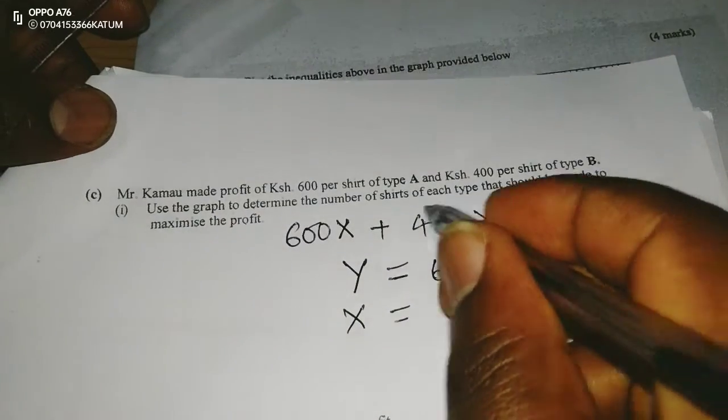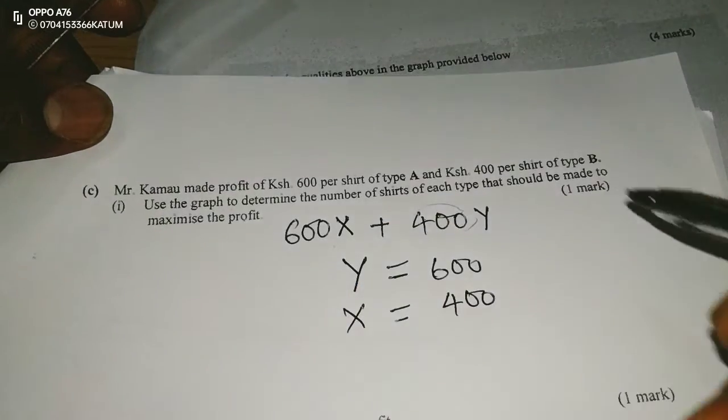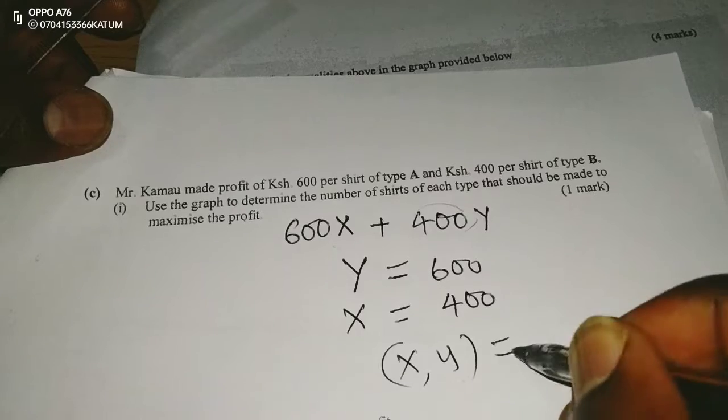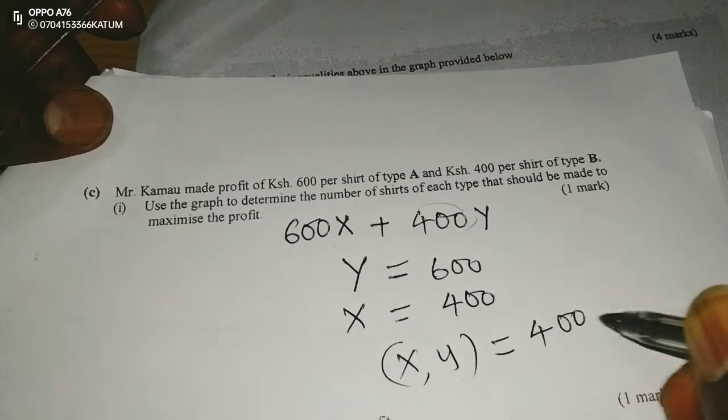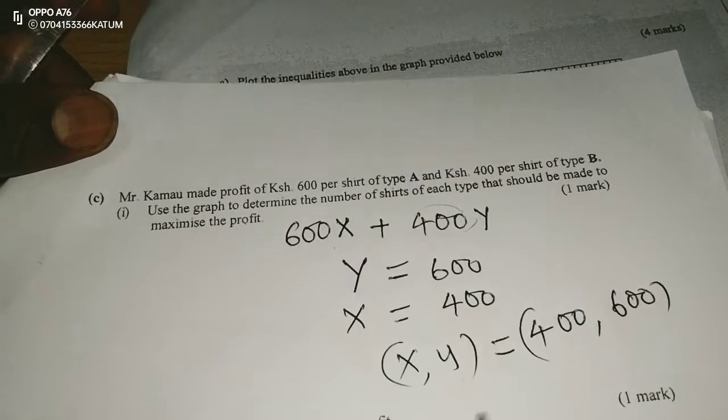So we interchange: 400 goes to X and 600 goes to Y.